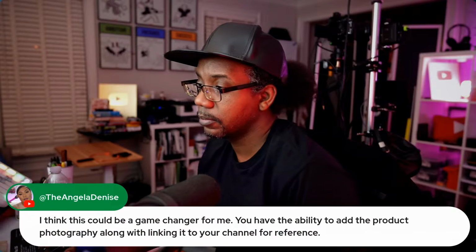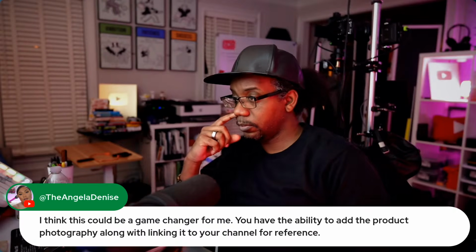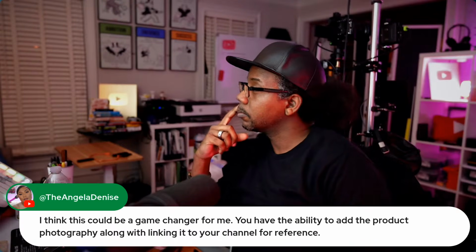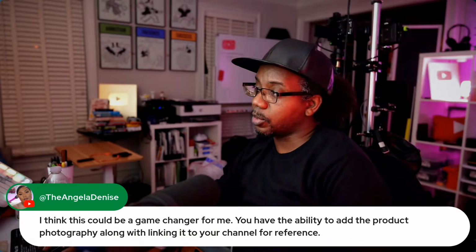For those of you who do reaction faces, this could be a gold mine for you. So again, just a lot of opportunity here. And I do think this will be game changing for quite a few of you. Yeah, I think, Angela, this could potentially be very, very good for you. Yeah, the photos are so crispy.